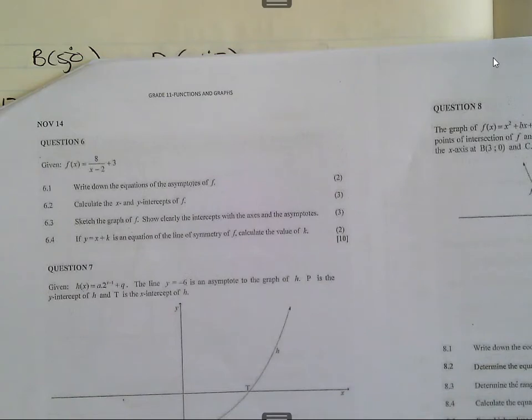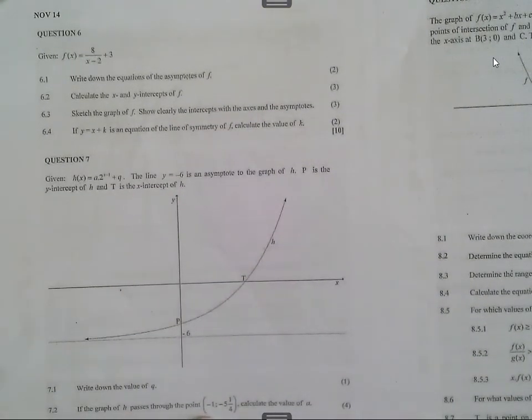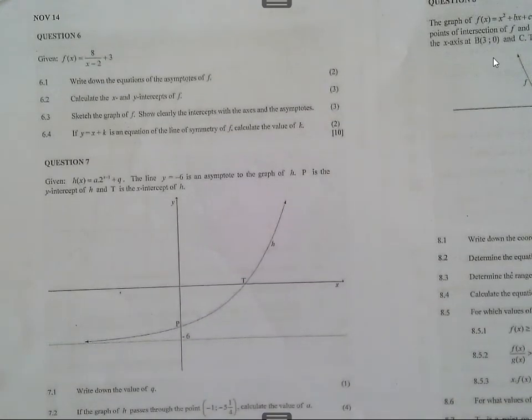That's the first question. With the information that they've given me thus far, I wouldn't be able to calculate a. I don't have enough information. But at 7.2, they tell you that the graph passes through the point (-1; -5¼), calculate the value of a. So they are giving you the x and the y. Then I can calculate a. Very easy.